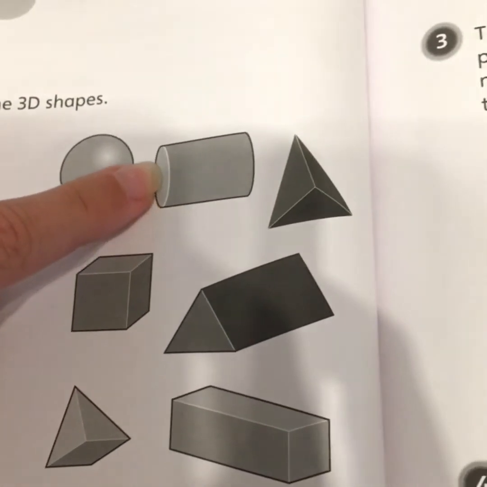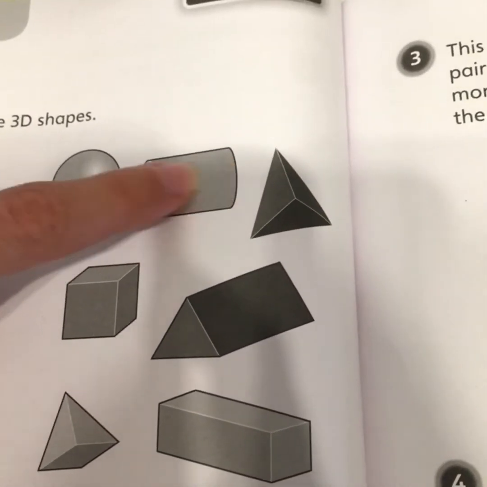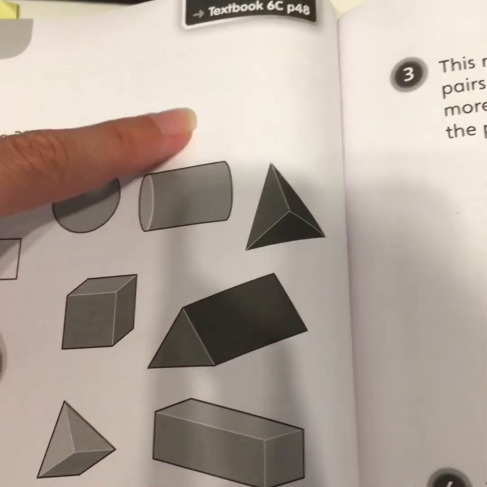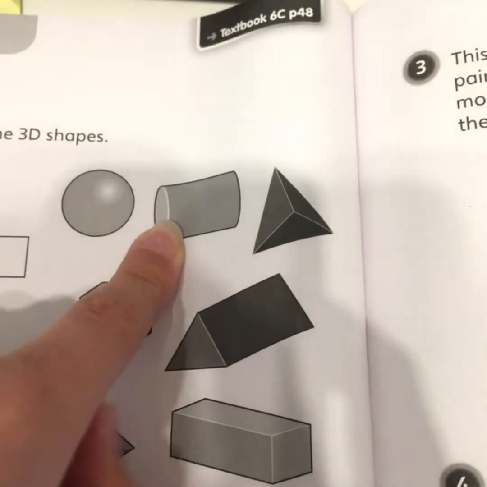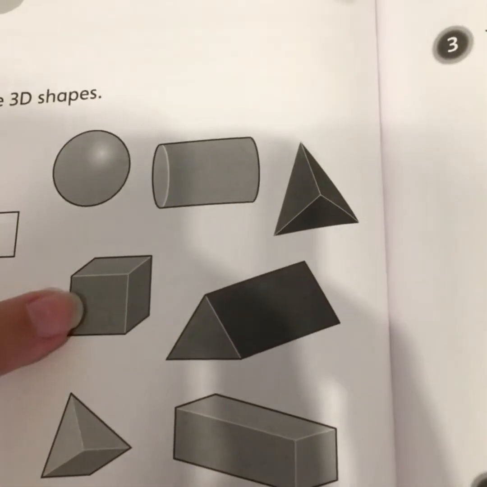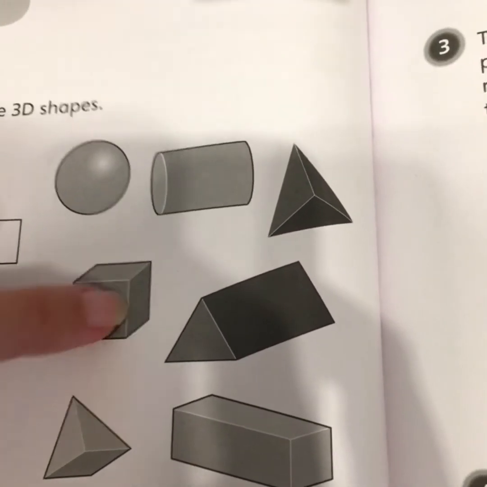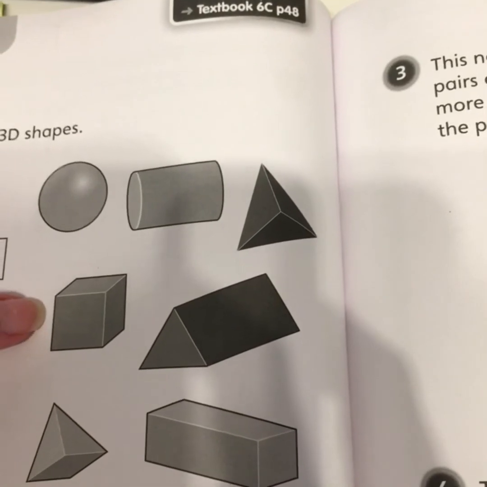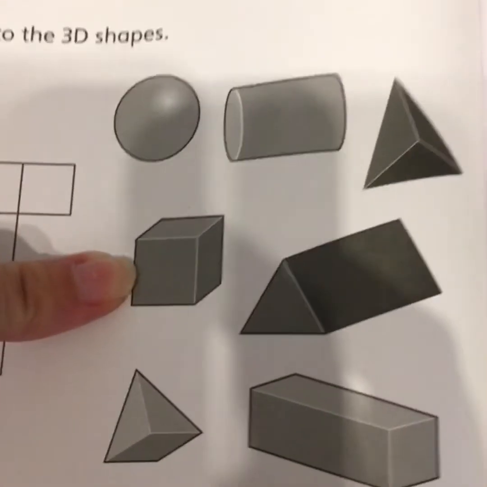Right, this one here, it's got two circular faces, one at each end. And then it's got another face that goes all the way around. So it's got three faces. This is a cylinder. Let's go for this one next. This one's nice and easy. This one has got a face here and a face at the back, a face at the top, a face at the bottom, face at the side, face at the side here. It's got six faces. They are all squares. They are all the same.